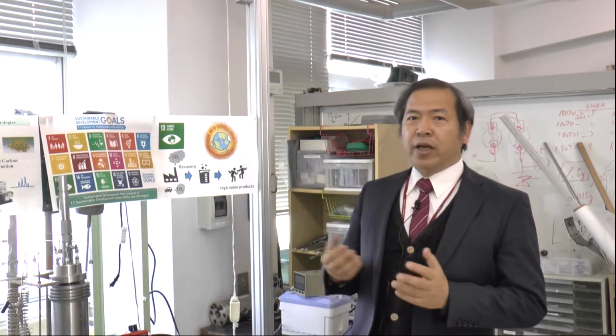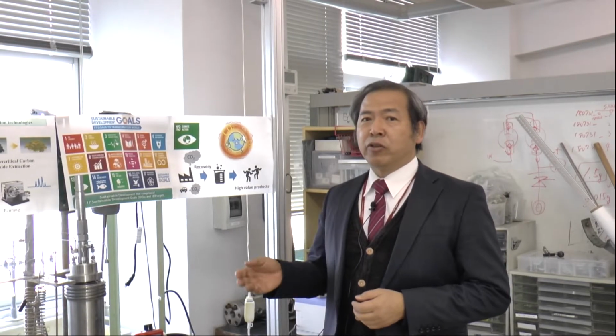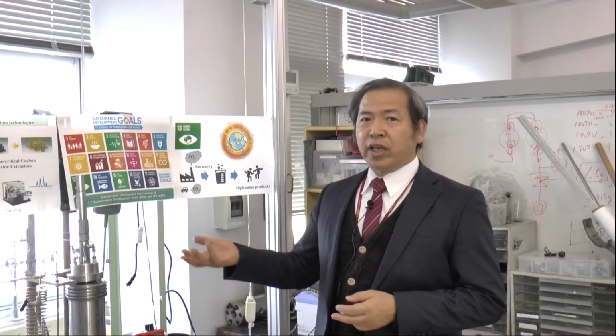We can use carbon dioxide. Carbon dioxide is the most important key point substance for the environment. We must produce a high quality material using carbon dioxide recovery.